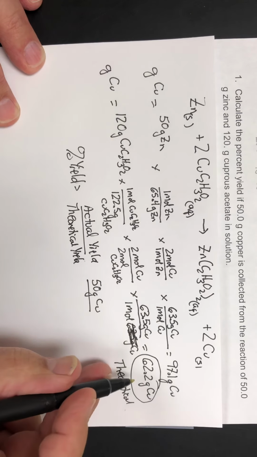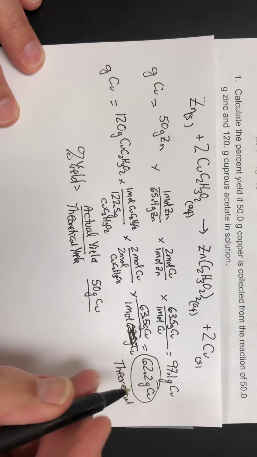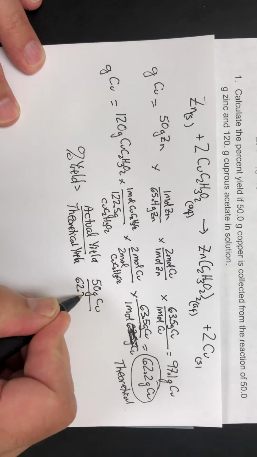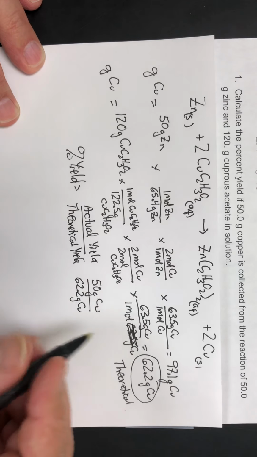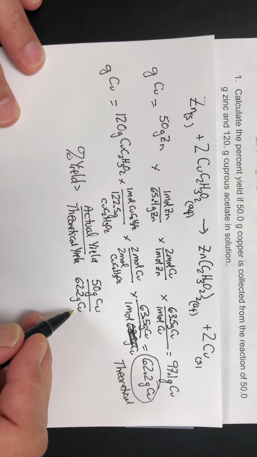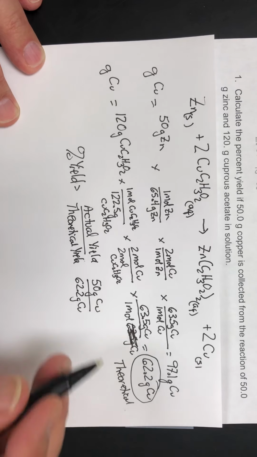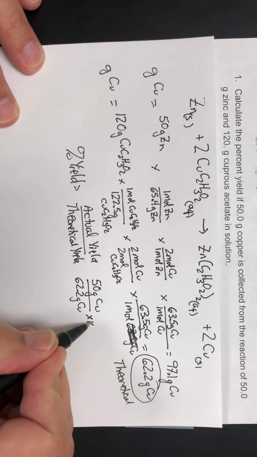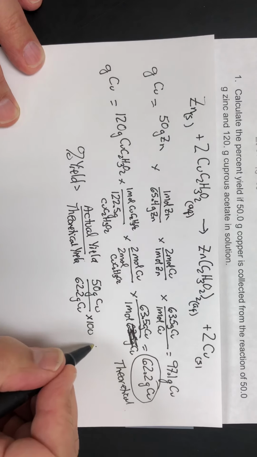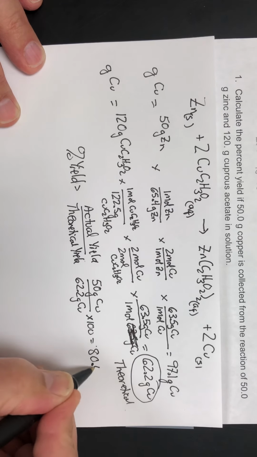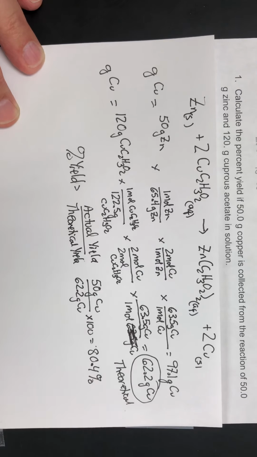Our theoretical yield is here. It's what we calculate stoichiometrically, 62.2 grams of copper. All right? The actual yield will always be less than the theoretical yield. Read the notes from yesterday. Times 100 gives me 80.4%. All right? There's problem number 1.